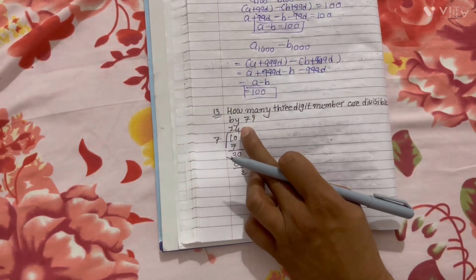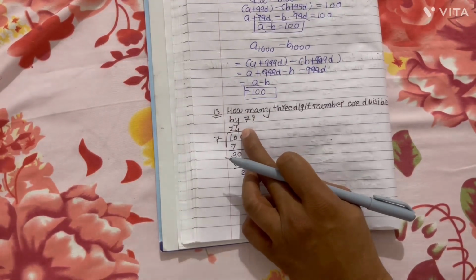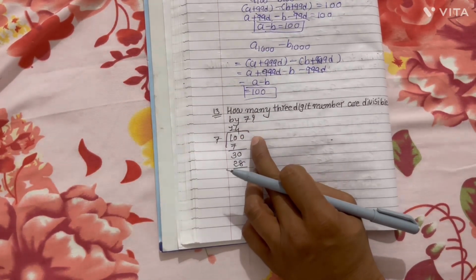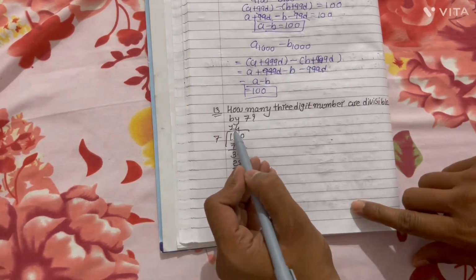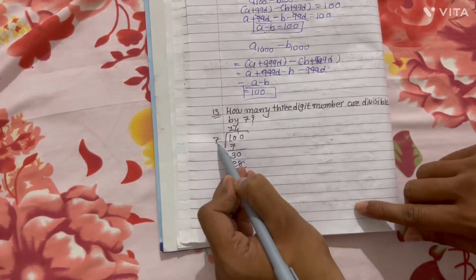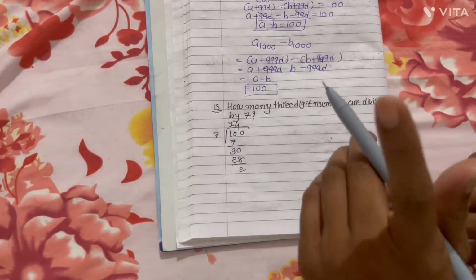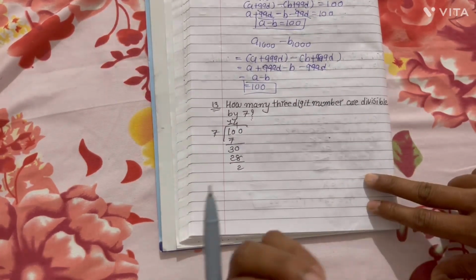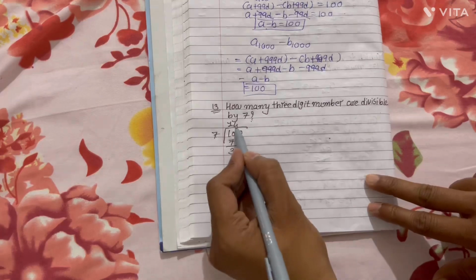So 14 is not divisible by 3, okay. Then we go to the next number. What is the next number after 14? It is 15. So 15 sevens are 105. So our first 3-digit number that is divisible by 7 is 105.